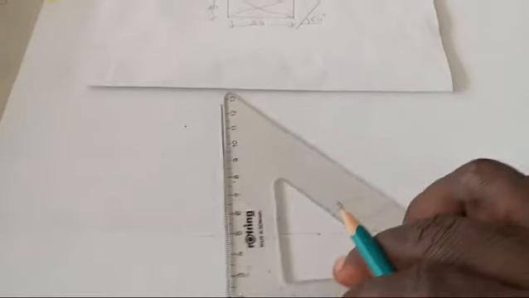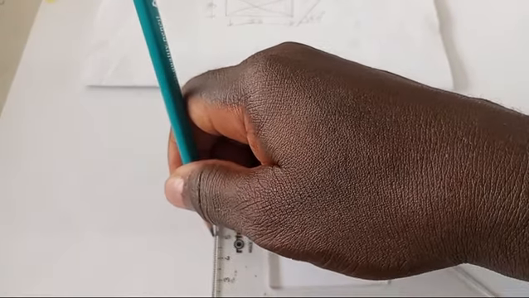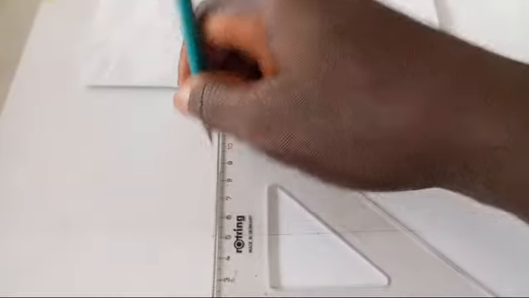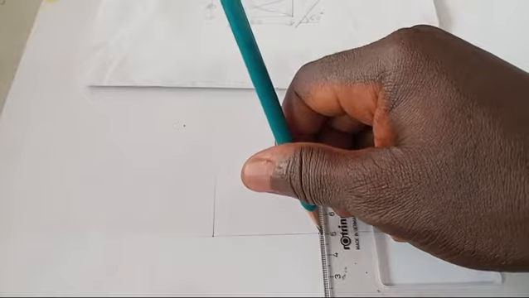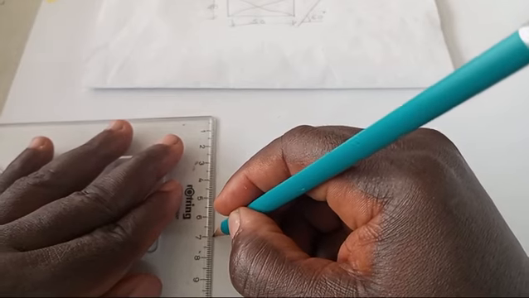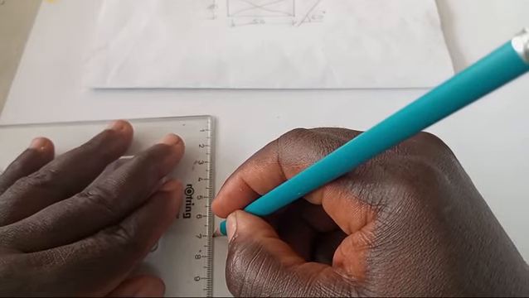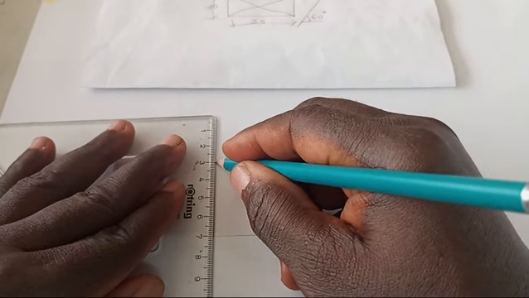And from that point, I'll draw a vertical line. That is the height of the plan, which is 40. I'll measure 40, from 1, 2, 3, 4.